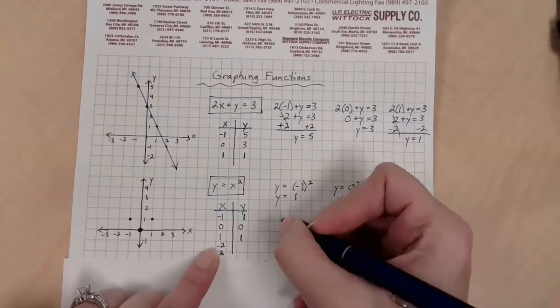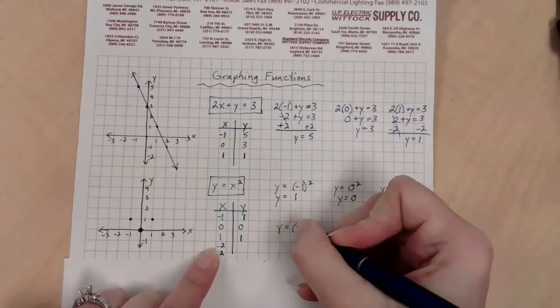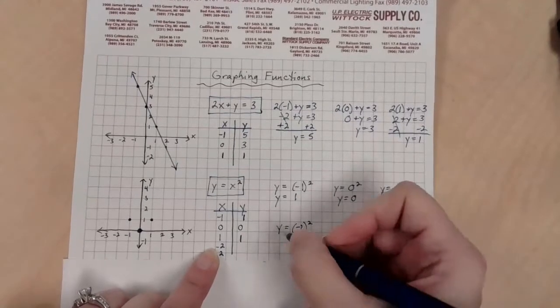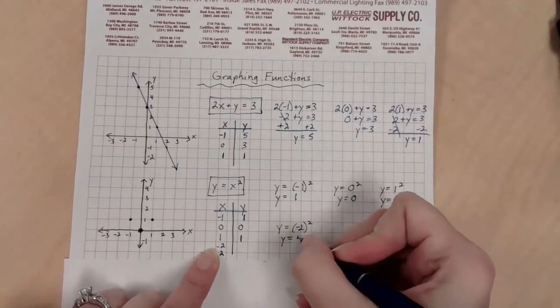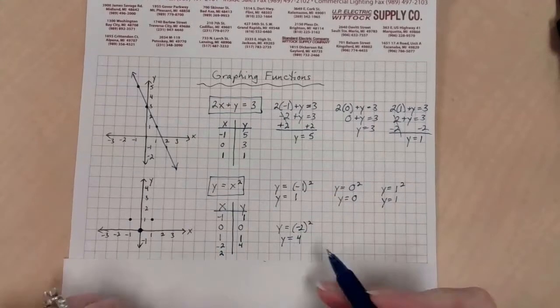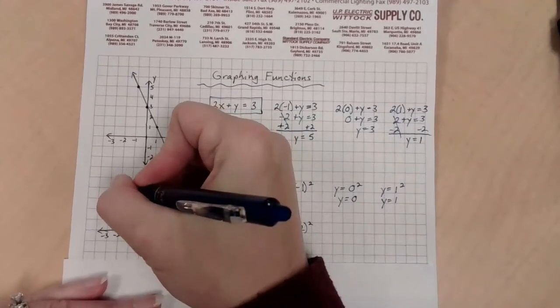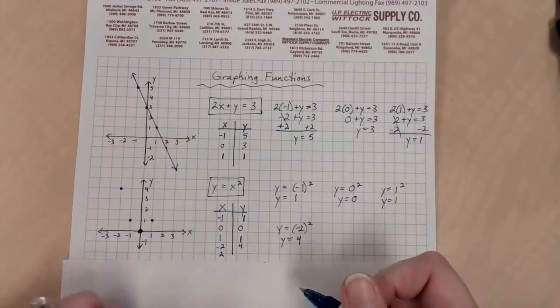The negative 2, so just plugging in negative 2 for x, y equals negative 2 squared. Well, what's negative 2 times negative 2? That's a positive 4. So if I plug in a negative 2 in place of x, I get a positive 4. Negative 2, that's 2 to the left and then 4 up. That's there. Well, that's interesting looking.